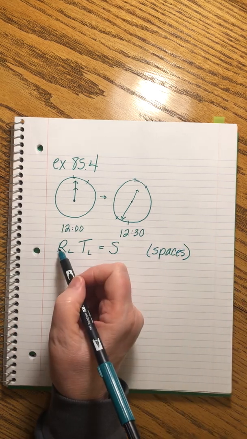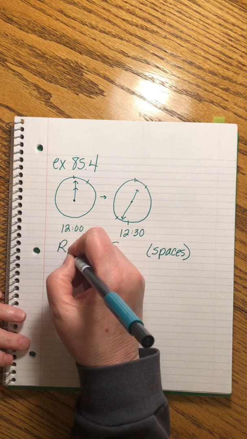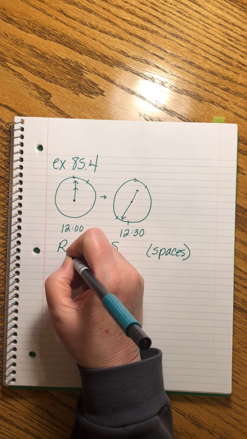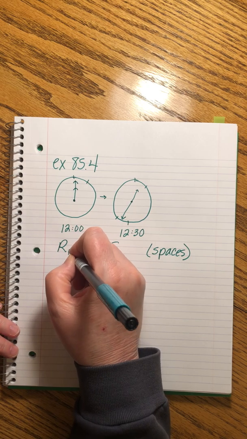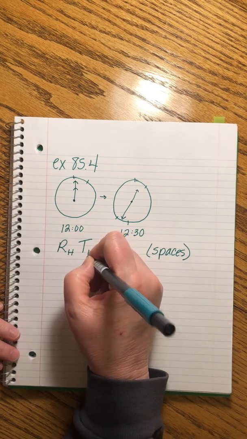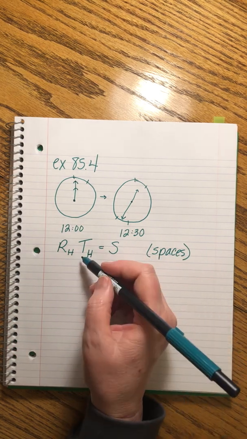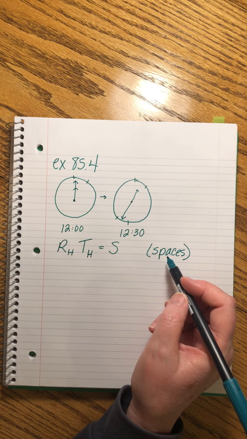We know the rate of the little hand, or I like to call this the hour hand. The little hand is the hour hand, and I think that's a better way to say it. John always says little. I think hour and minute hand makes a lot more sense. That will tell us how many spaces it will move.